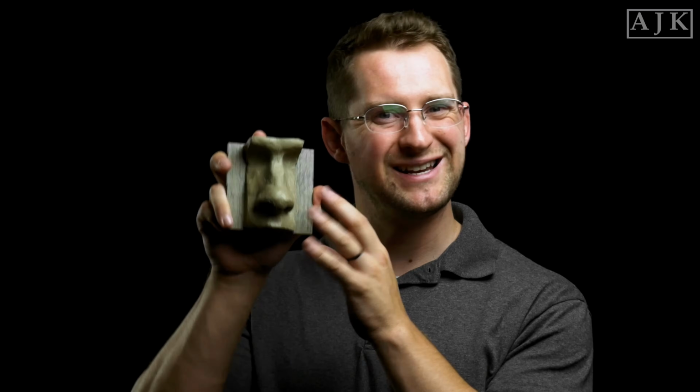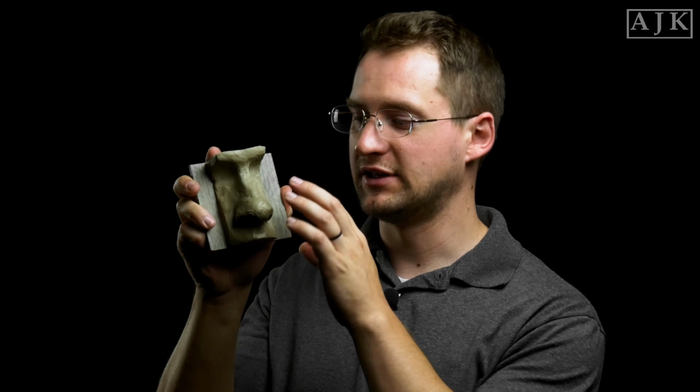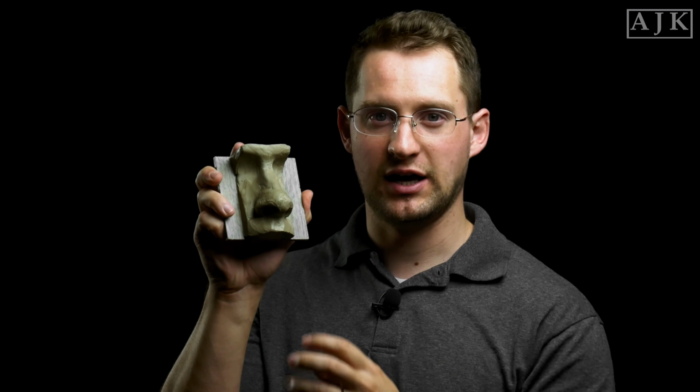Your assignment is to do one nose study sculpture, life size or a little bit larger, and this should take about an hour to 2 hours. As you can see, it doesn't need to be perfect. I haven't smoothed out the texture or anything, but it's pretty well established and the forms are all there. This is just a great exercise if you're trying to master sculpting the nose.